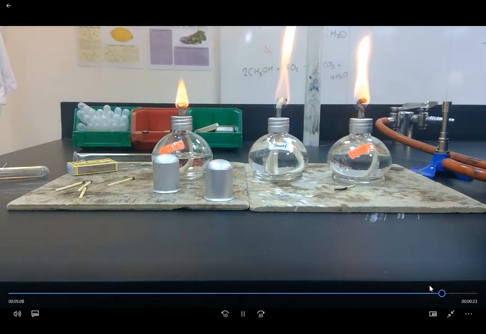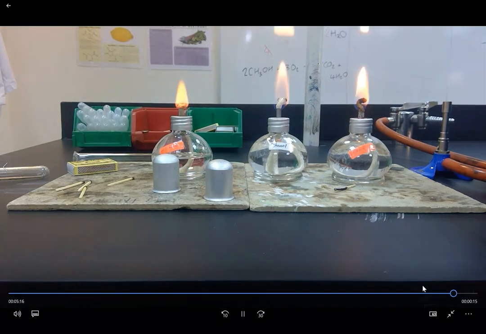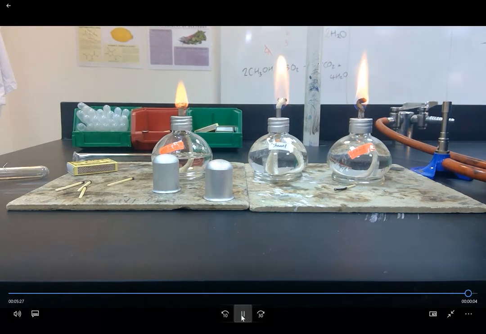So what we're seeing, as the length of the alcohol, or the number of carbons in the alcohol, increases, we find that they give out much more energy when they combust. So the flames for the longer chain alcohols are going to be much bigger, stronger, more forceful. They will give out more energy.